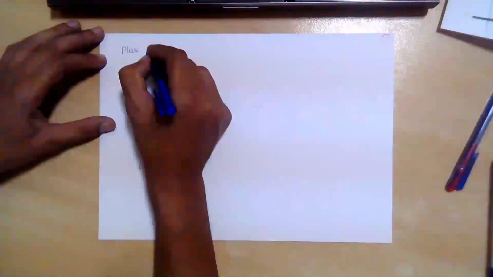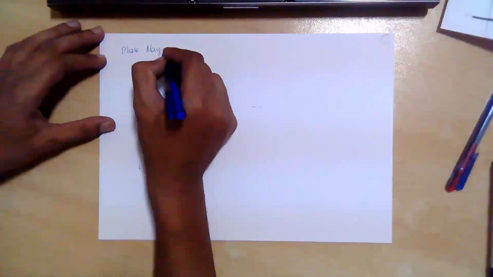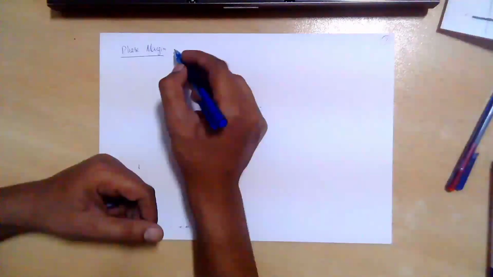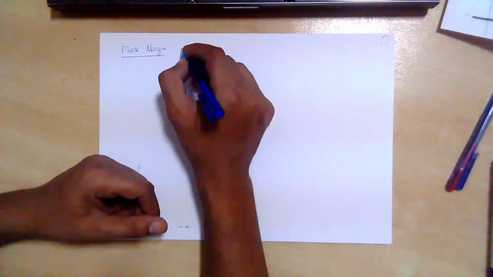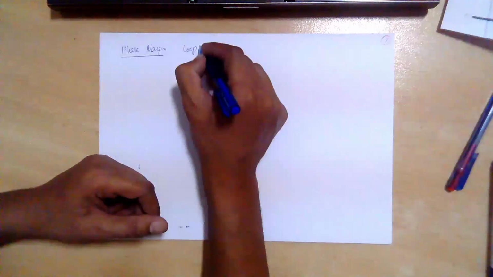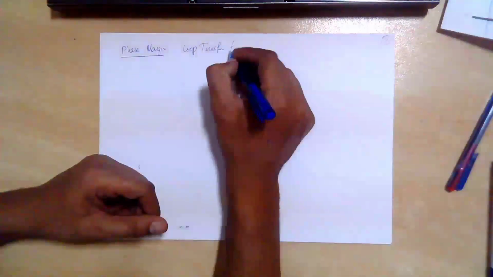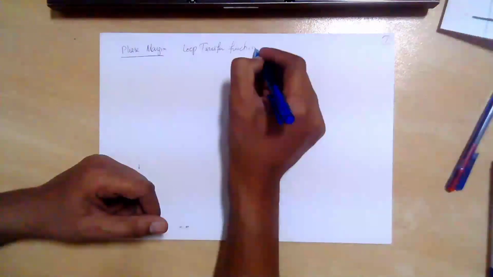So the basic idea of the methodology of controller compensator design is that we'll play with the phase margin. Remember, phase margin is a term which is used for loop transfer function. And similarly, gain margin.